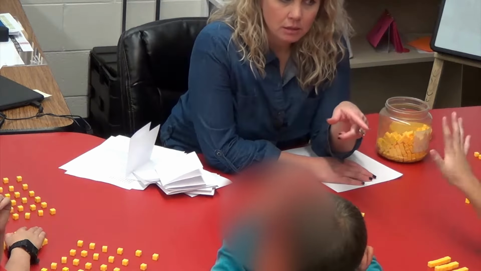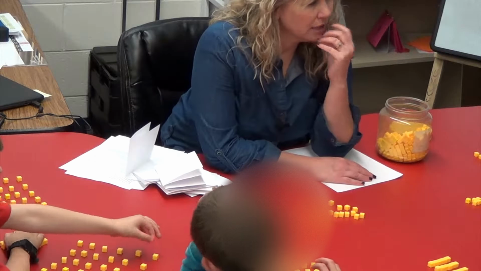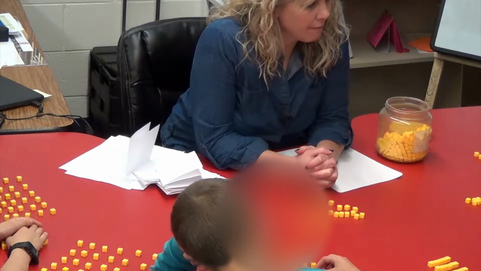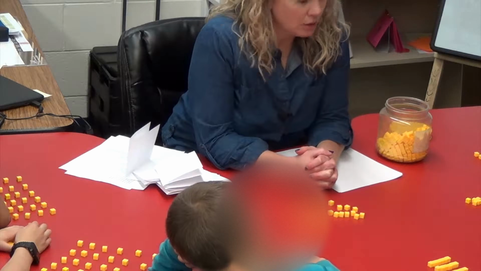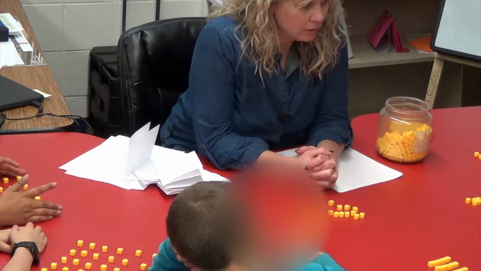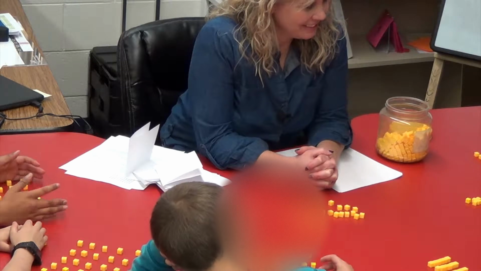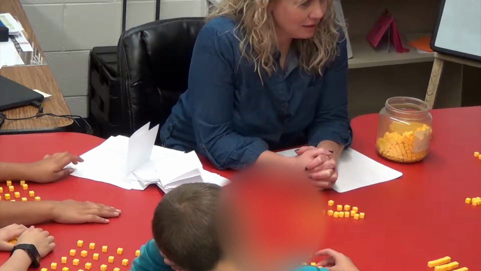So then there's 5 in each column and 6 in each row. Can you explain what he just said? There's 5 rows of 6, and 6 columns of 5.